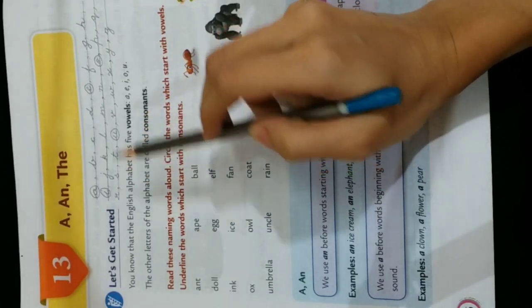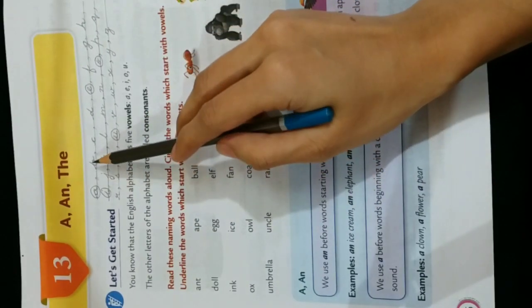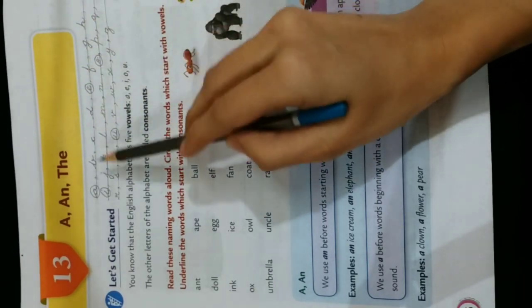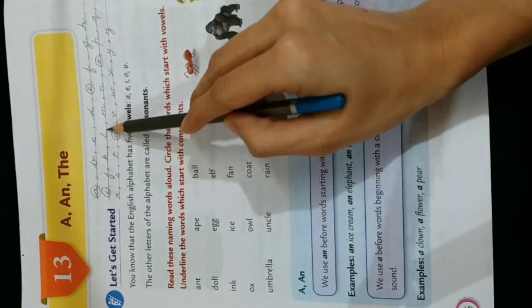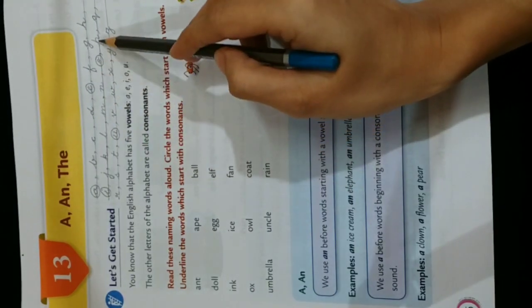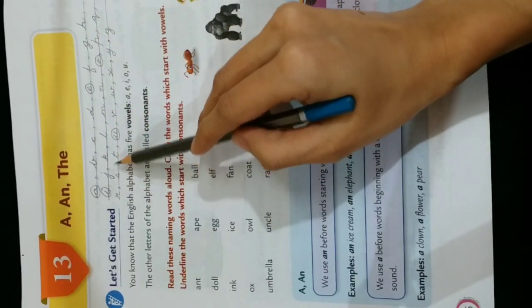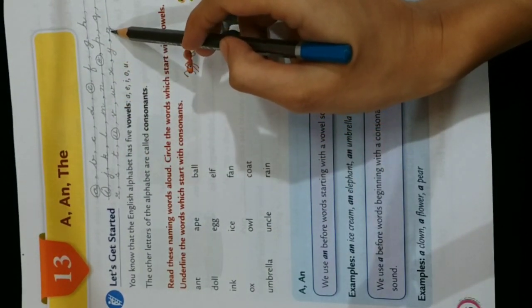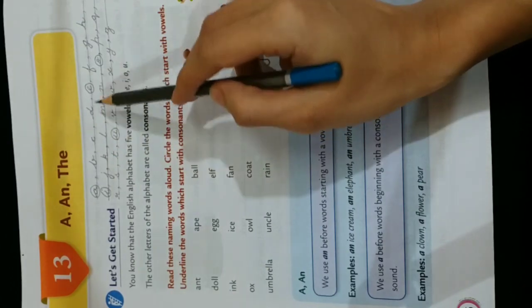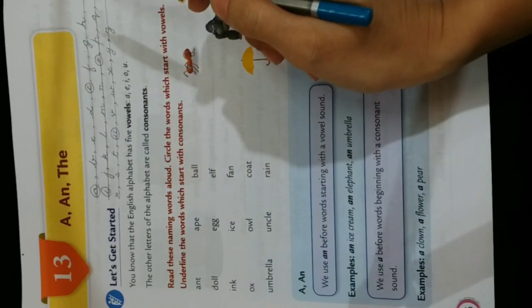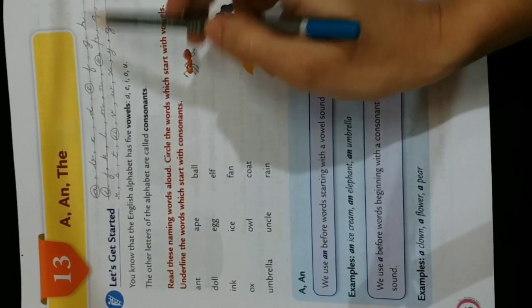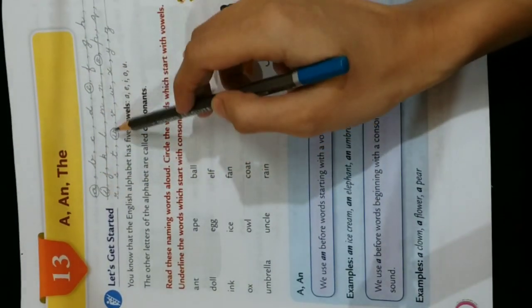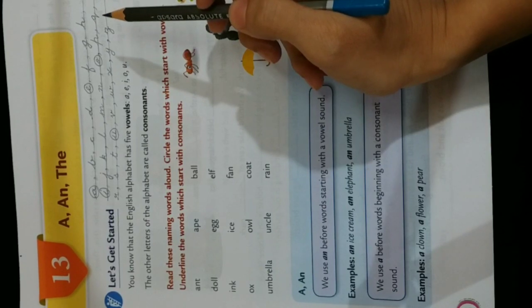It means what are the other letters? B, C, D, F, G, H, J, K, L, M, N, P, Q, R, S, T, V, W, X, Y, Z. All these letters are called consonants. What are they called, children? They are called consonants, and the ones which I have circled are called vowels.